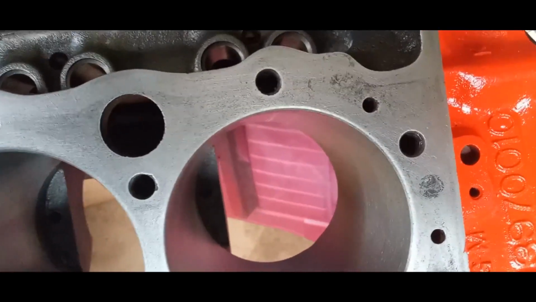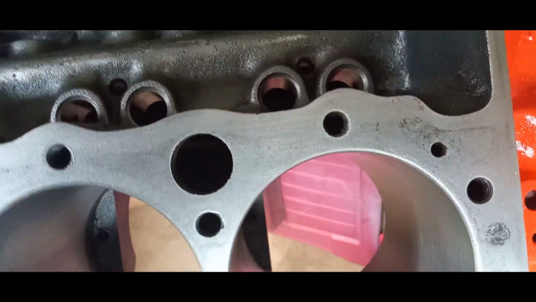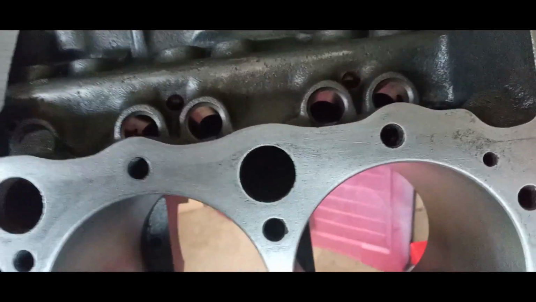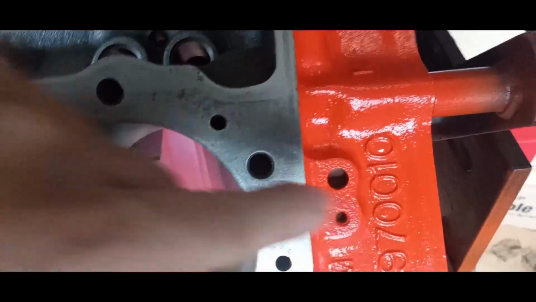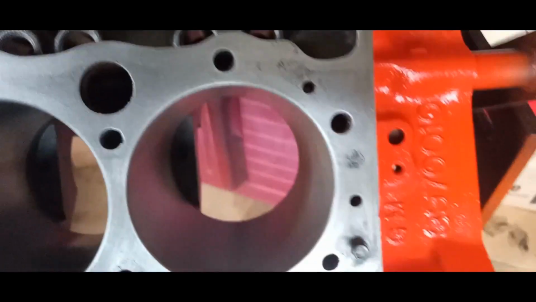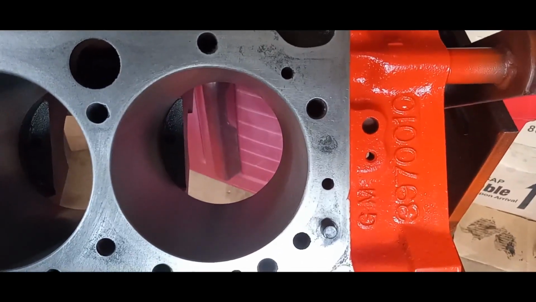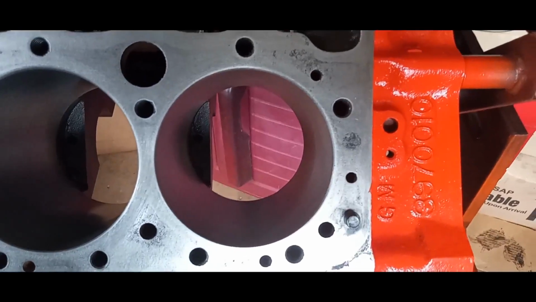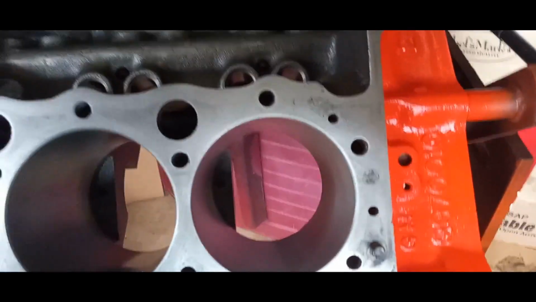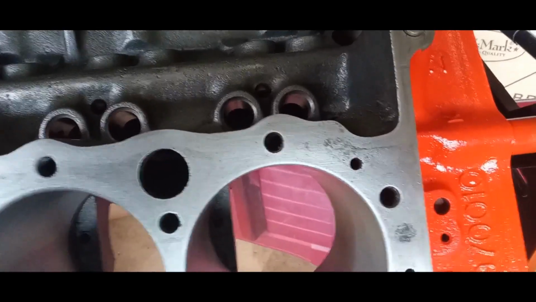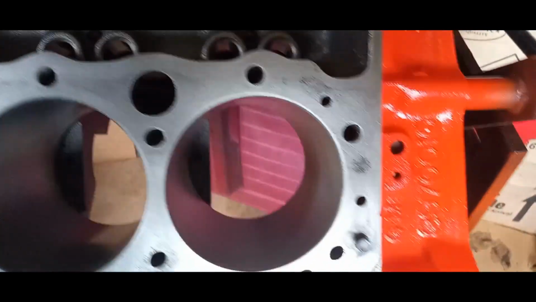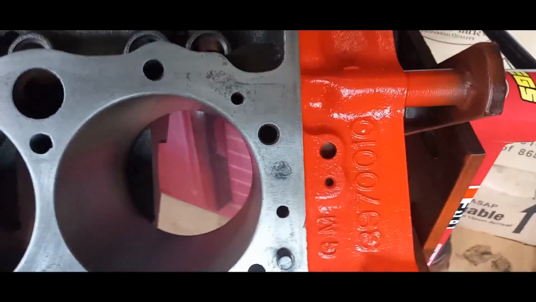Sometimes on later blocks, you will find the size of the block, whether it be 5.0 for 305 or 5.7 for 350, found somewhere in this area. That will enable you to identify the block more easily, but it doesn't give you the history. It just tells you what size you've got, whether it be a 305 or 350. But that's where you find the casting number on a small block. Again, it's on the driver's side, back ledge, next to the transmission, where the transmission bolts to the block.